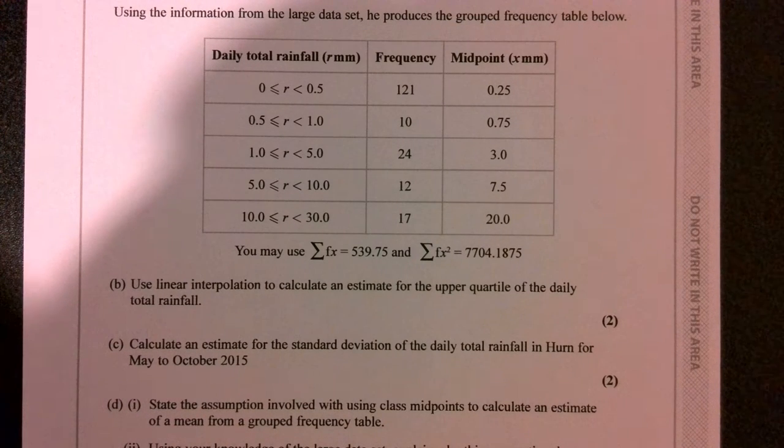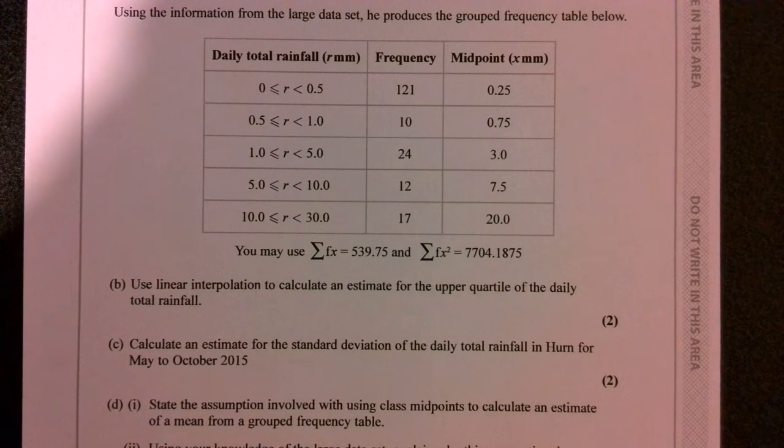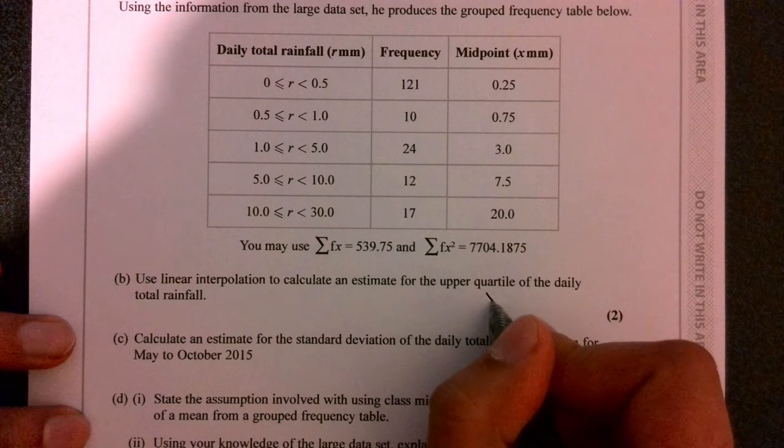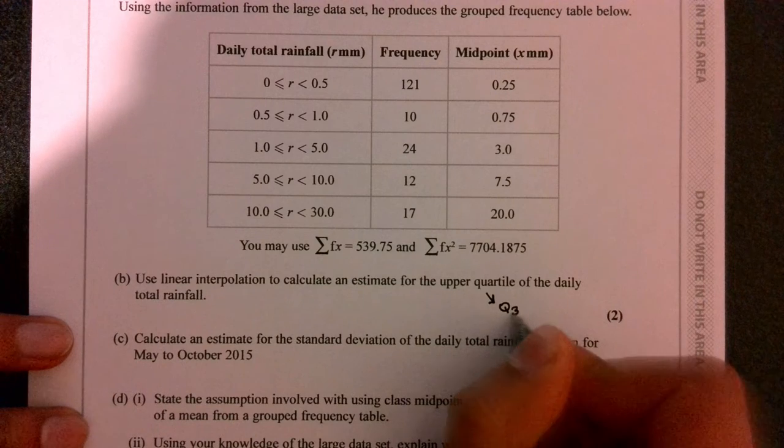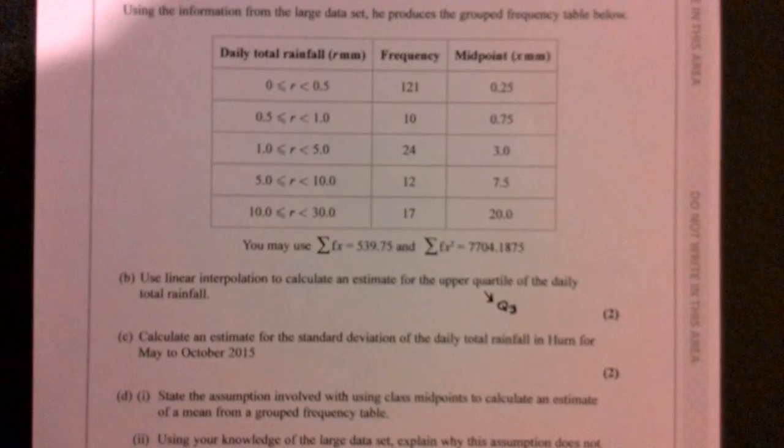So in this question, we have to use linear interpolation to calculate an estimate for the upper quartile of the daily total rainfall. Upper quartile, that refers to Q3. So where I write Q3, that refers to the upper quartile.